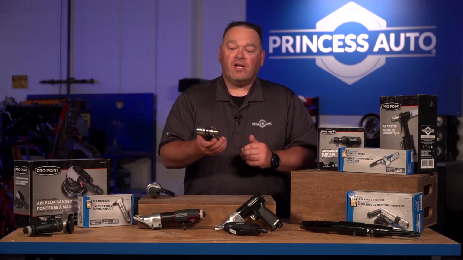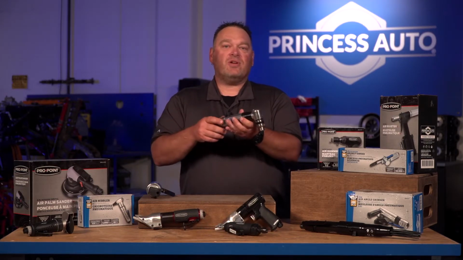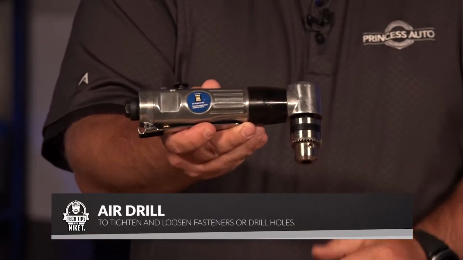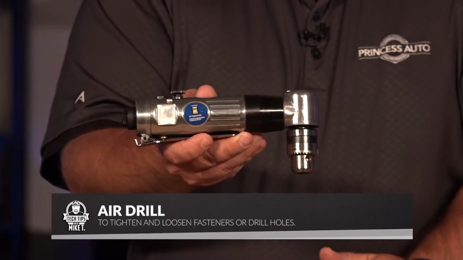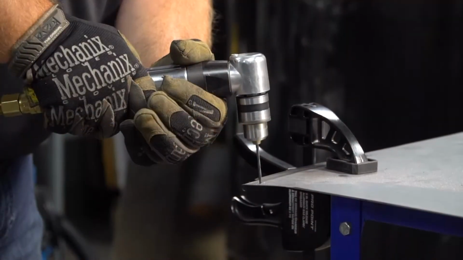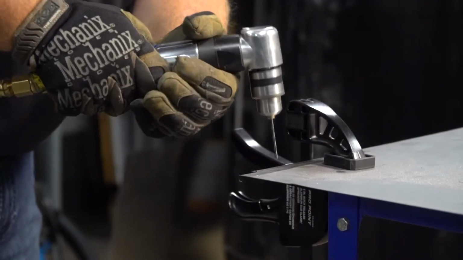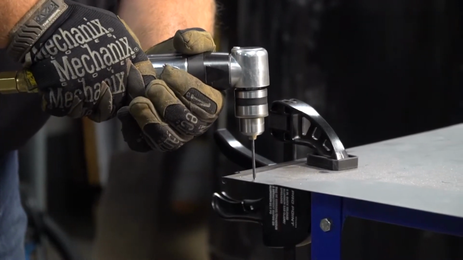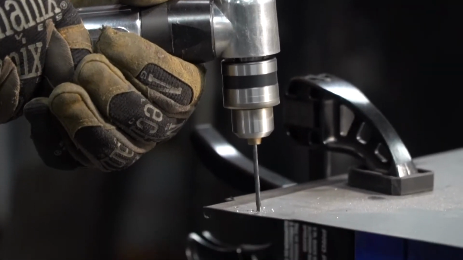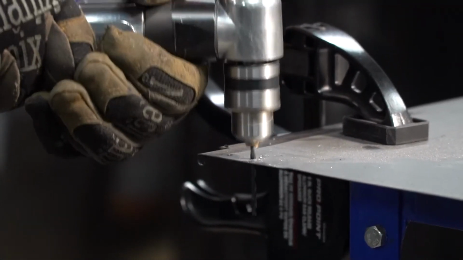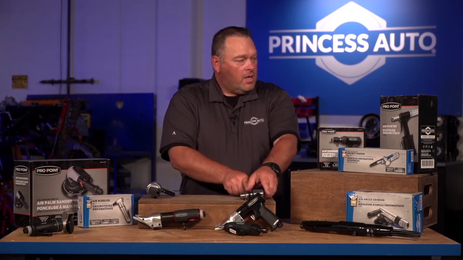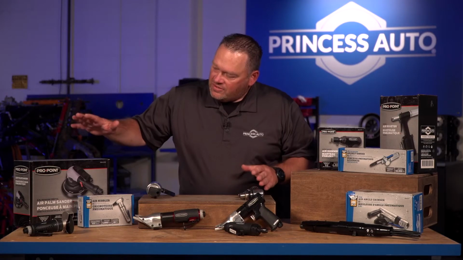If you want to drill, so we've got pistol grip drills. In this case, we have an angled drill. This angled drill basically allows us to go 90 degrees down. So if you're getting into tight spots where you've got to punch holes out, this is a great tool for that. The regular pistol grip drills, again, just for regular metal work. We also carry a variety of others.